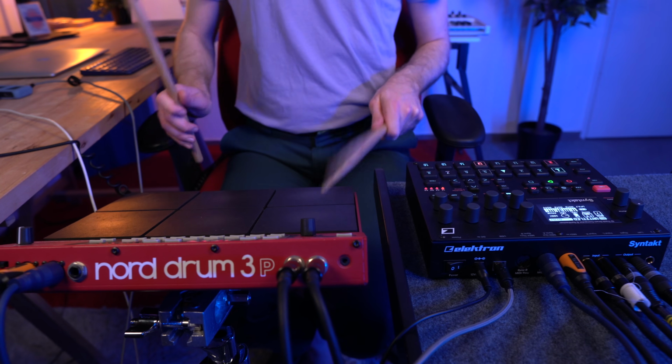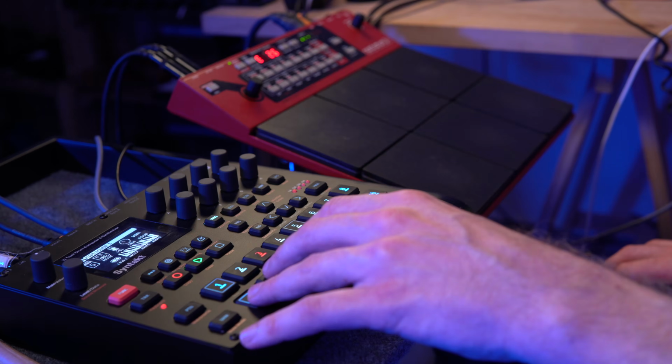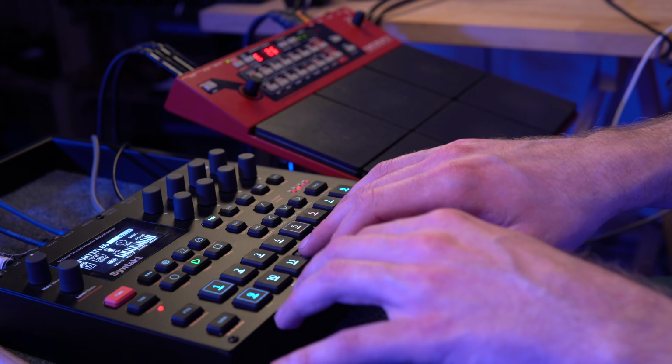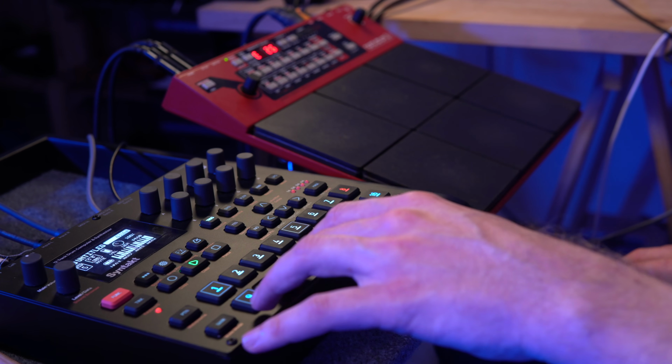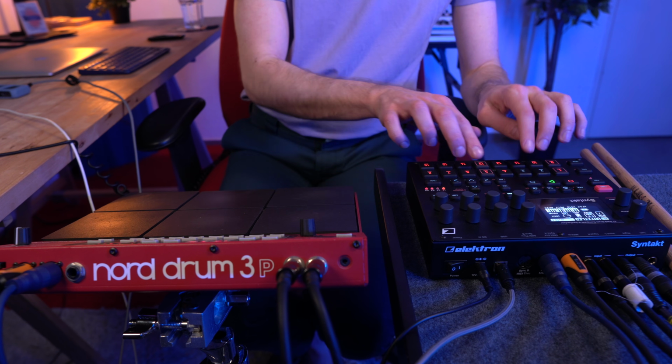But a video I thought I can already make is how it interacts with the Nord Drum, because I'm a drummer, I use my Nord Drum all the time, and looking at those two instruments, it actually looks like some pretty sweet DAWless setup. So I want to check out how the Nord Drum can trigger sounds on the Syntakt, how the Syntakt can sequence the Nord Drum, which is actually incredibly powerful, and also what other possibilities there are for modulating sounds or having some sort of interaction between the both devices.